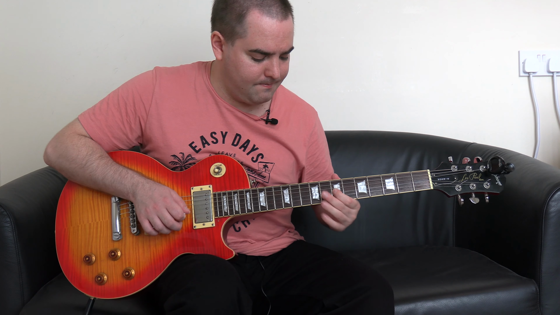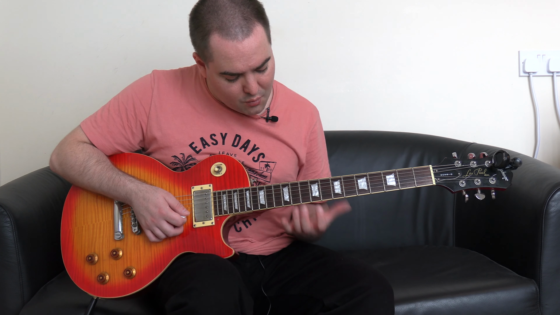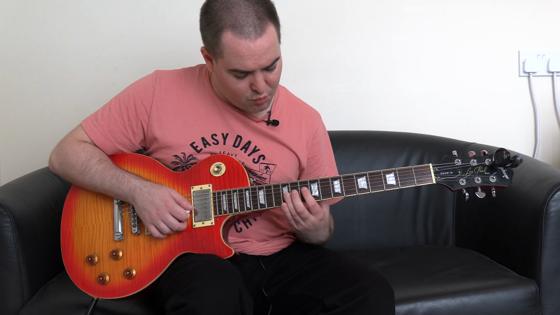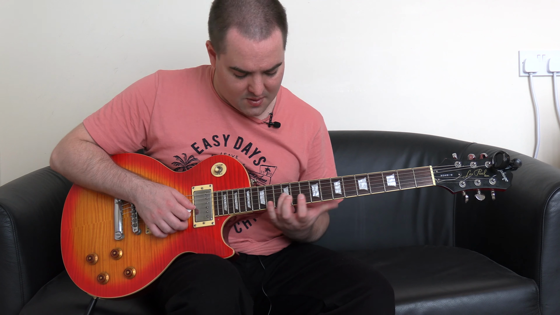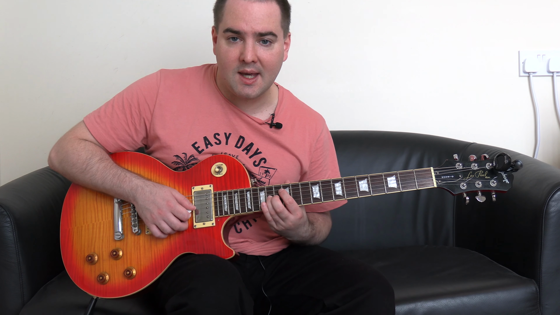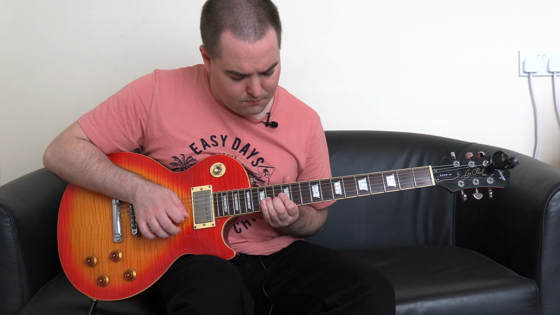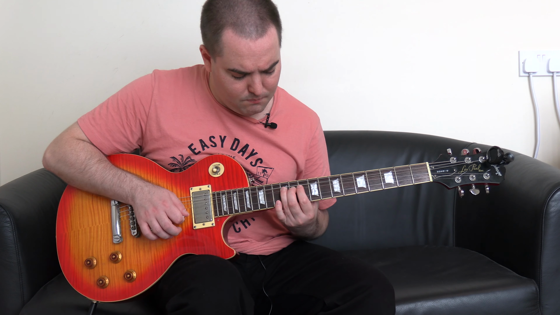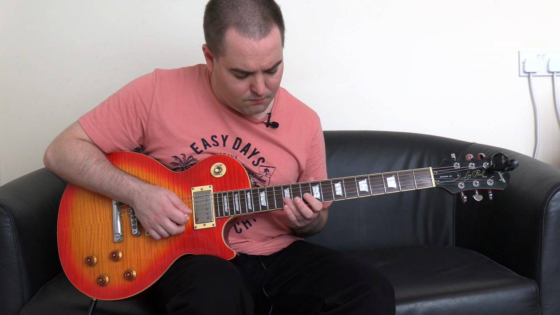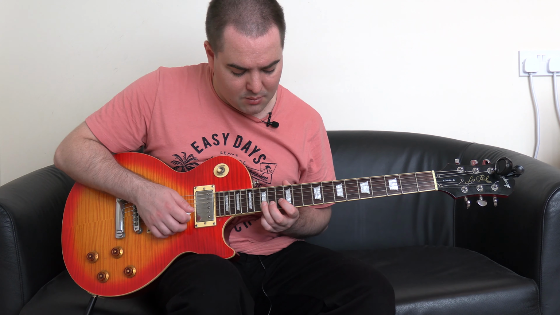Next position, so we're in position 3 and I have to transpose that lick again. So the target note this time will be that G note on fret 12, and the next note in the scale is going to be an A. So that'll be a full step bend. On to position 4, so let's see how the lick works out here.